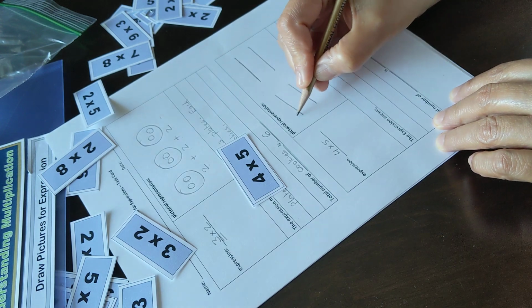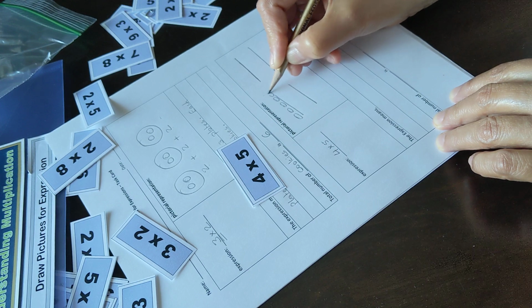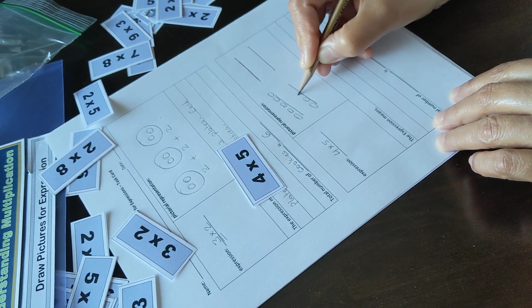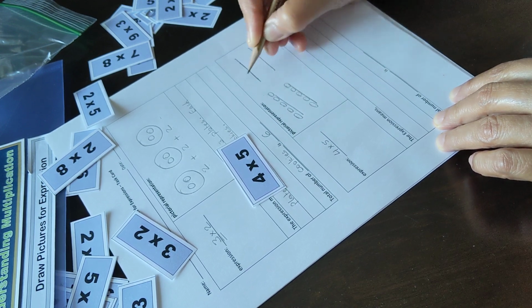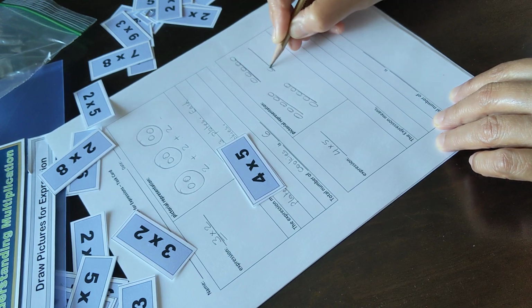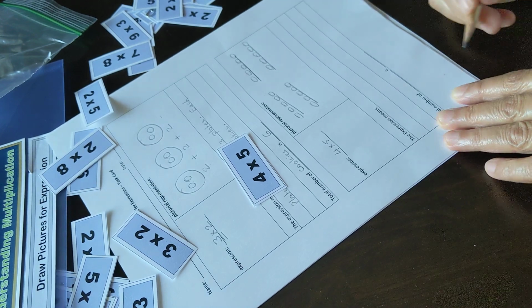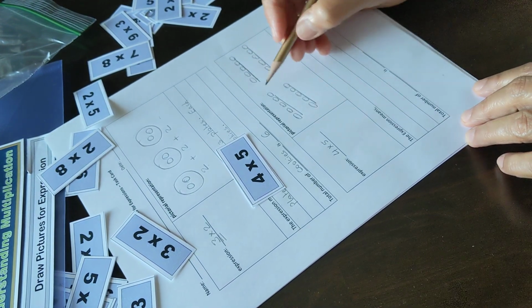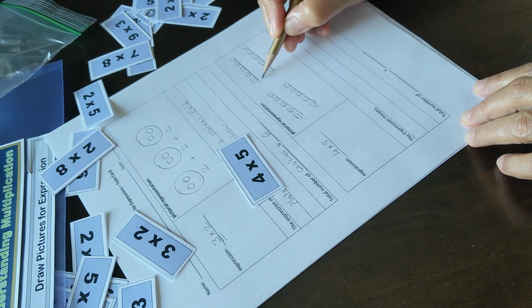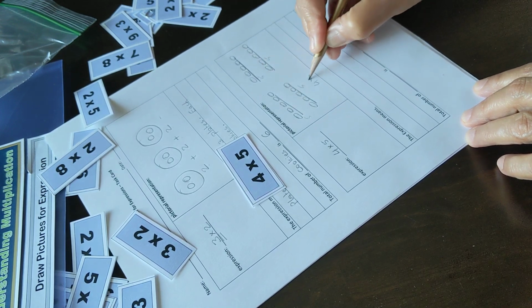Each shelf has 1, 2, 3, 4, 5 pies. 5 pies. 5 plus 5 plus 5 plus 5 is 4 times 5.